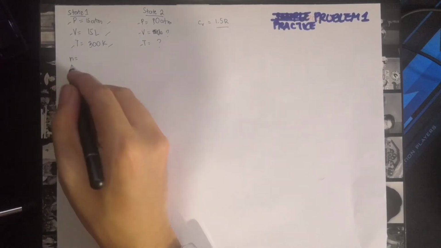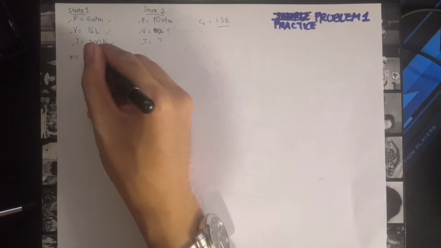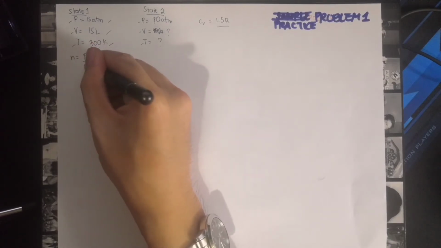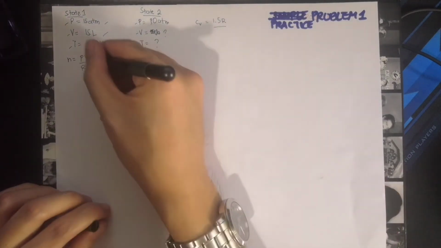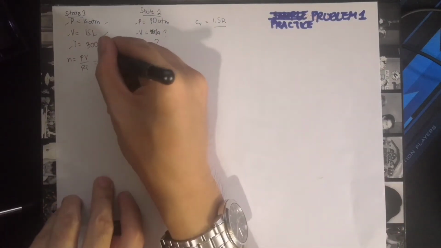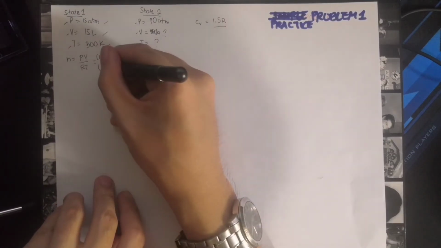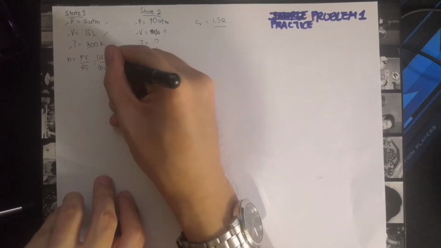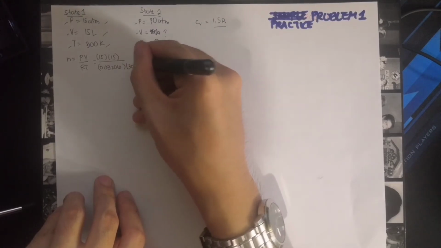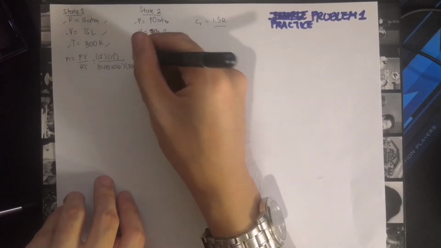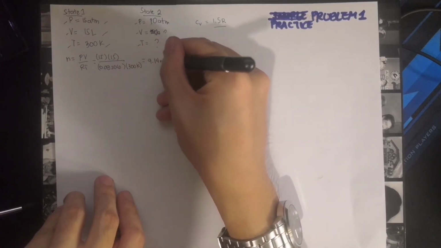And we can also identify one other state variable, n, or the number of moles for our system. The number of moles, n, can be obtained from the ideal gas law. n is equal to PV over RT, since from the ideal gas law you have PV equal to nRT. Using that, P is 15, volume is 15, our gas constant is 0.08206 liter atmosphere per mole Kelvin, and your temperature is 300 Kelvin. You would get that n, the number of moles, is 9.14.